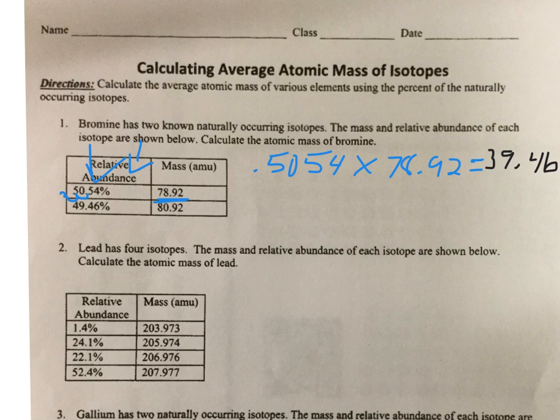Well, we're not finished yet because we still have another percent over here, right? What do we have to do to that one? Yep, you're going to move the decimal twice. So 1, 2. So we're going to have 0.4946 times the mass, 80.92.